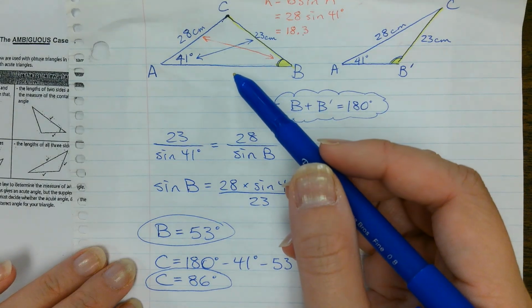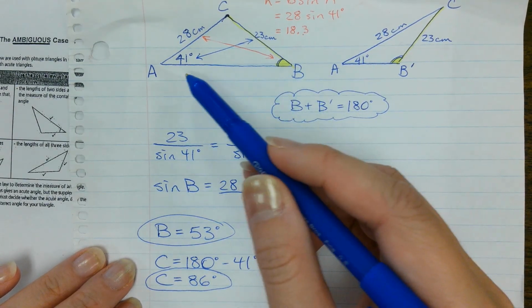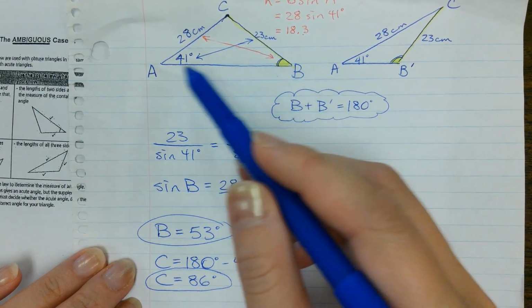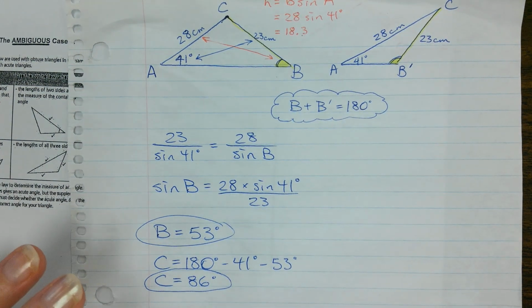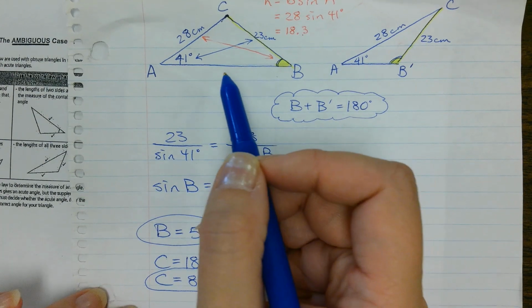Okay, and then now I can use sine law or cosine law to solve for this third length right here. For the sake of reviewing, let's do cosine law.